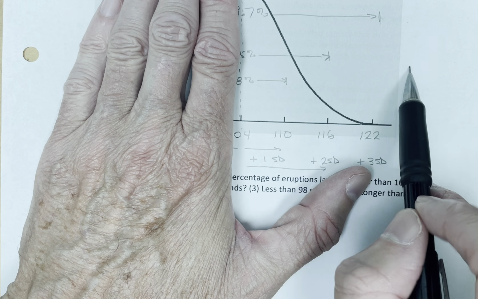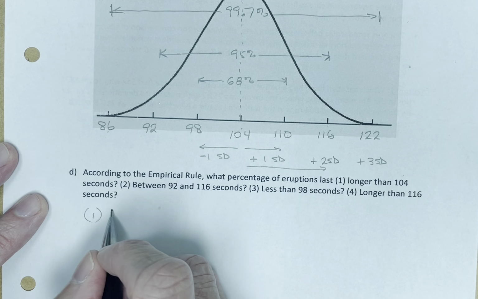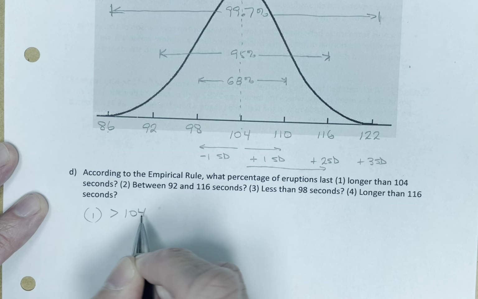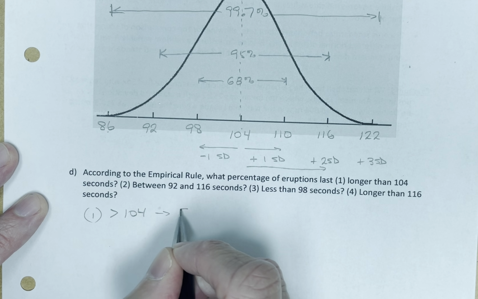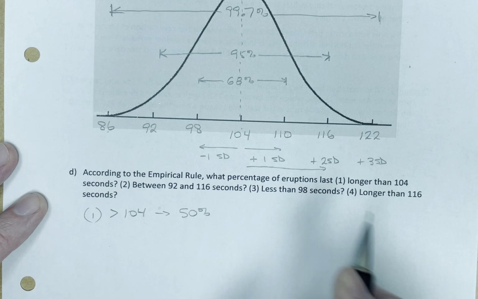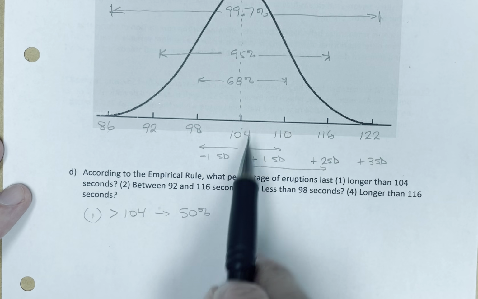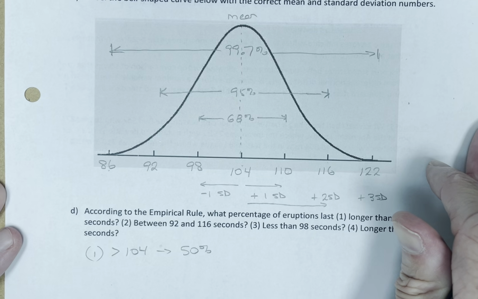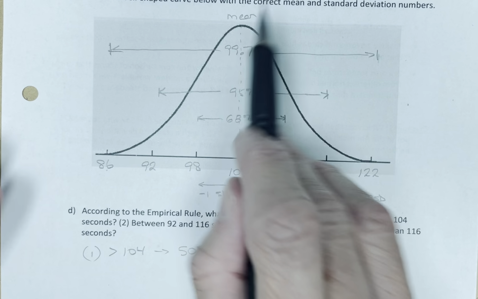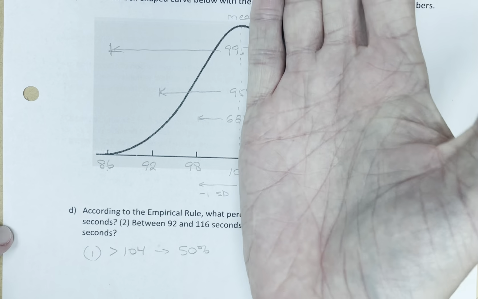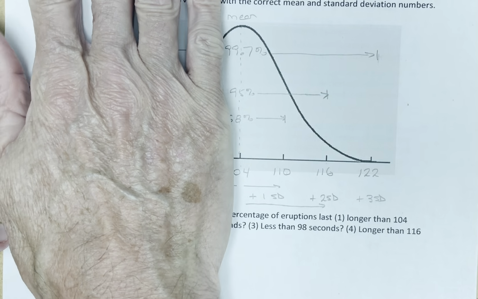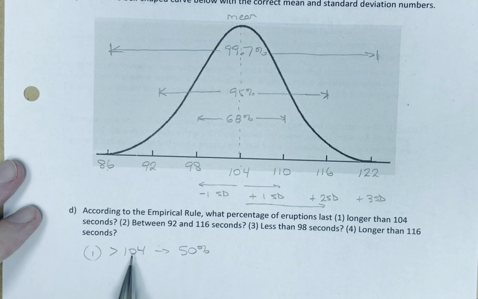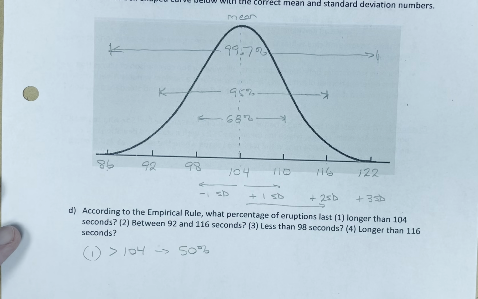So 50% lasts longer. In a normal distribution, the mean equals the median. The mean and the median are the same. It's symmetrical, so it's 50%, 50%. And so greater than 104 seconds is half of the data.